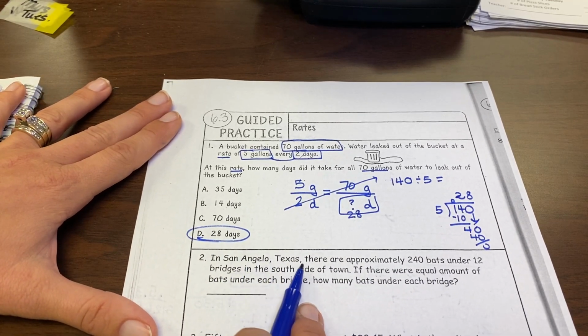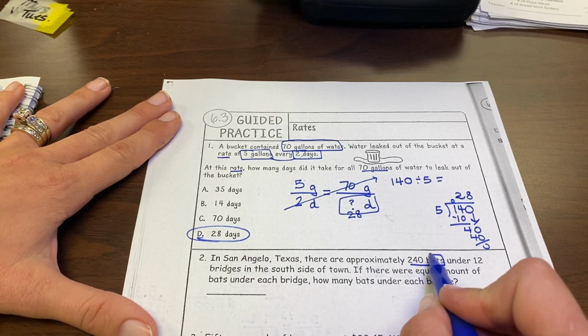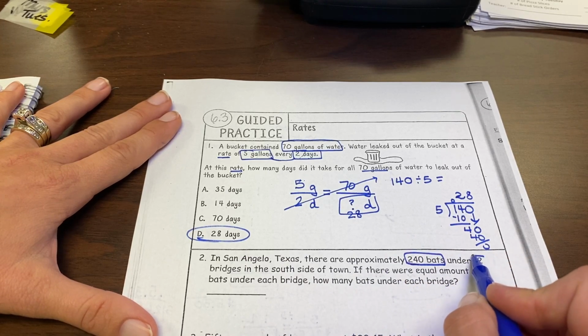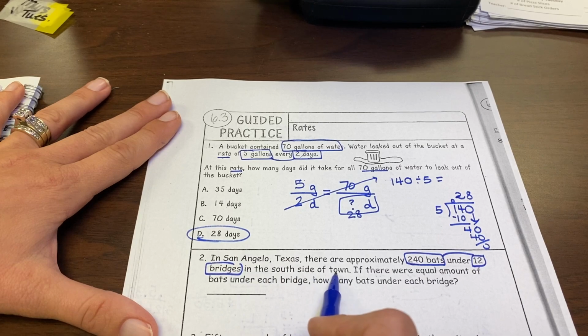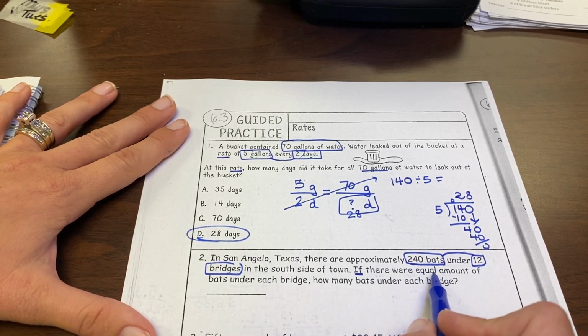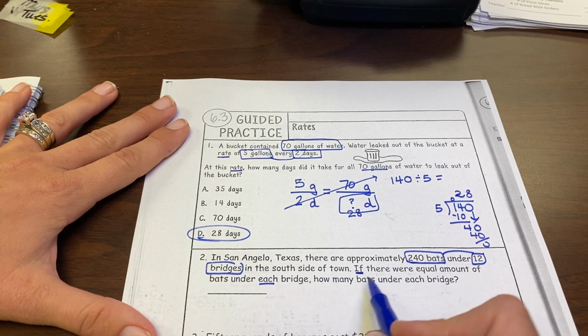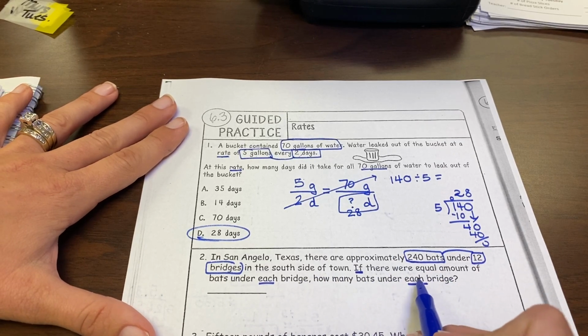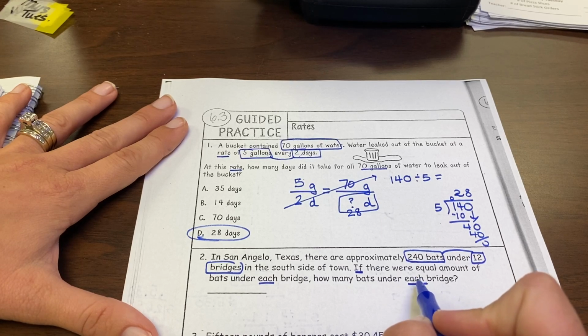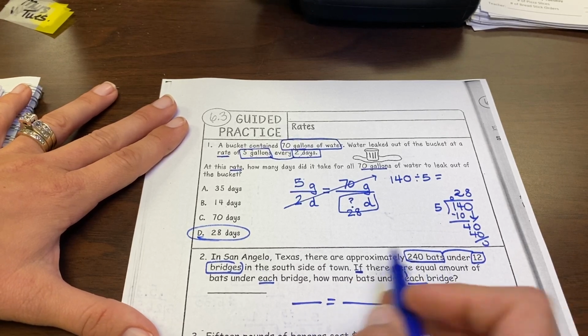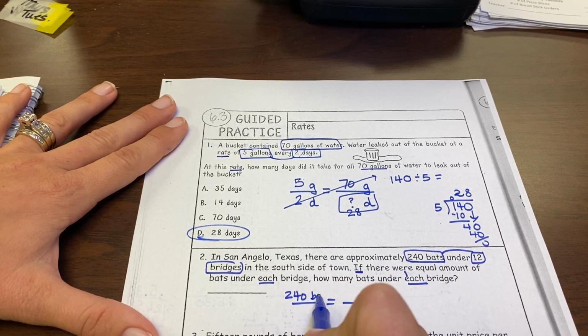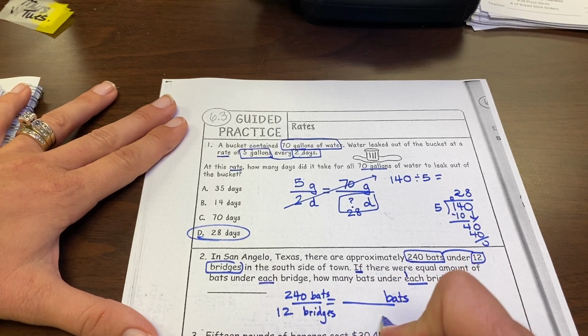So number 2, in San Angelo, Texas, there are approximately 240 bats under 12 bridges. So again, those are a ratio. In the south side of town, if there were an equal amount of bats under each bridge, how many bats under each bridge? So remember, each, per, every, unit, all of those words mean 1. So if we set up our proportion, we have 240 bats under 12 bridges. So we have bats over bridges.